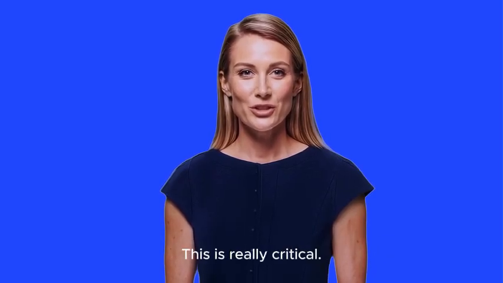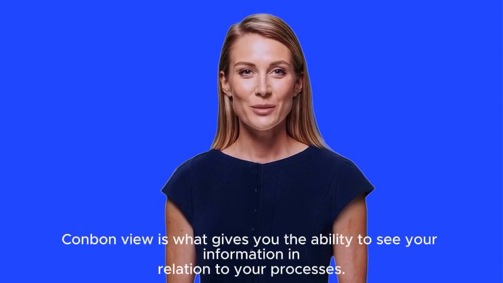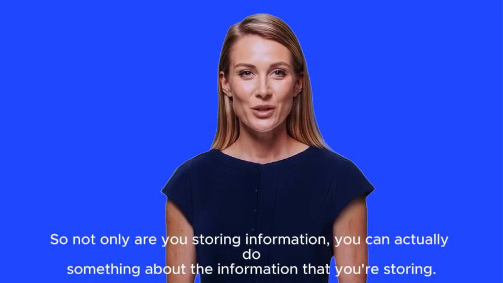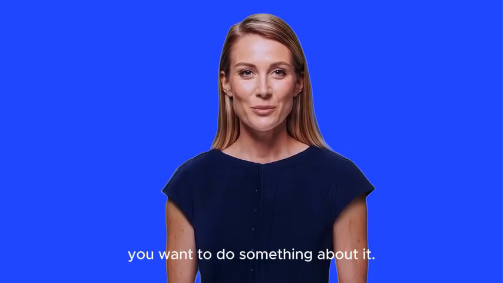This is really critical. Table view is more like a spreadsheet. Kanban view is what gives you the ability to see your information in relation to your processes. So not only are you storing information, you can actually do something about the information that you're storing. And that is the beauty of a CRM platform or software like Salesforce CRM: you don't want to just store information, you want to do something about it.